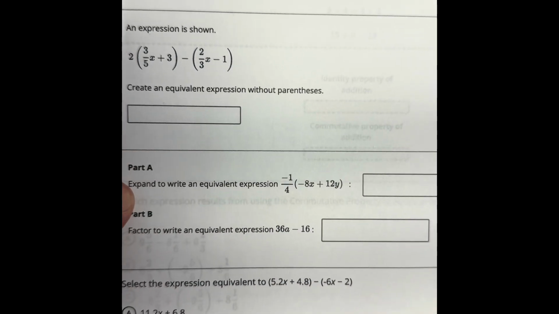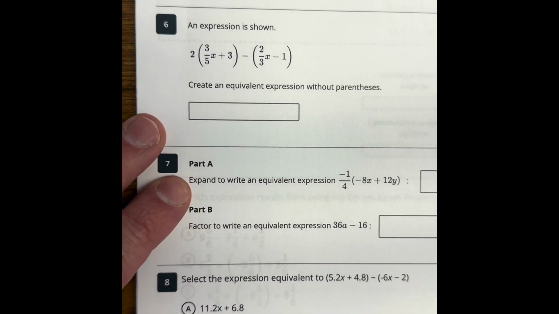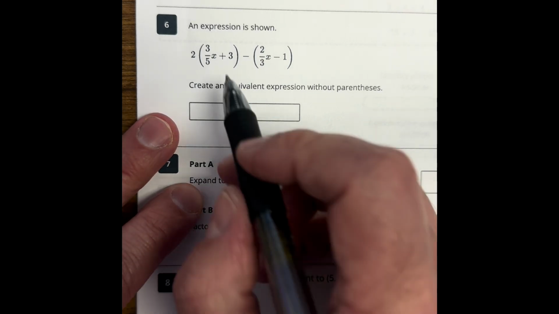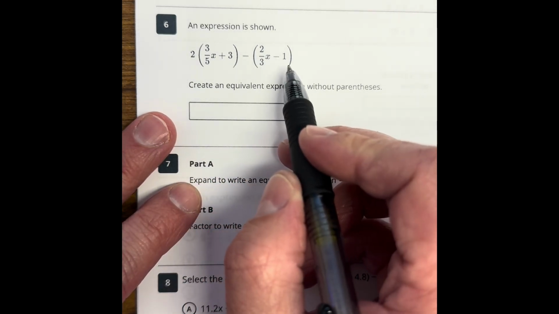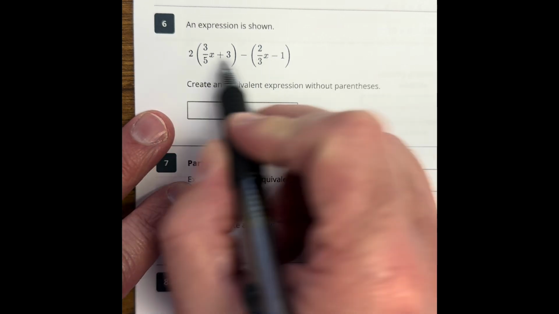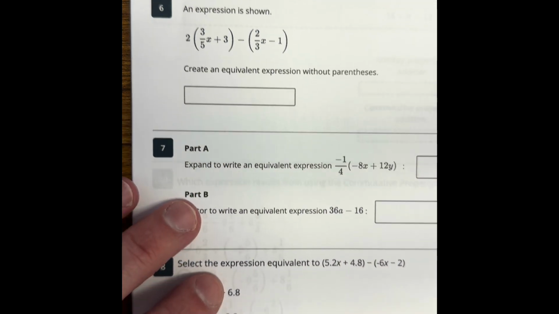Number 6, an expression is shown. Create an equivalent expression without parentheses, okay? So we would distribute the two, and distribute the negative sign and combine like terms and go from there, right? So I would have to combine these two x values, right? So I can do that with a calculator, okay?